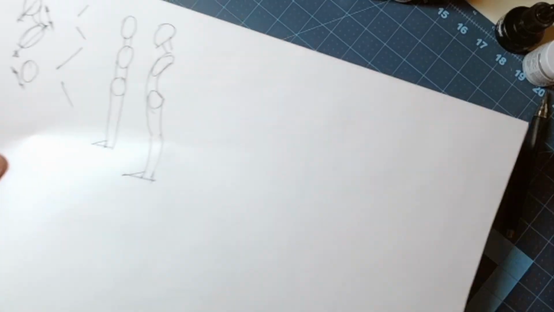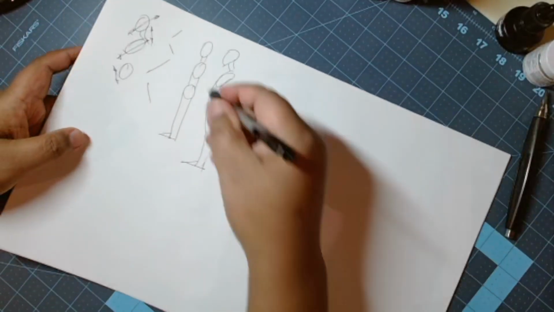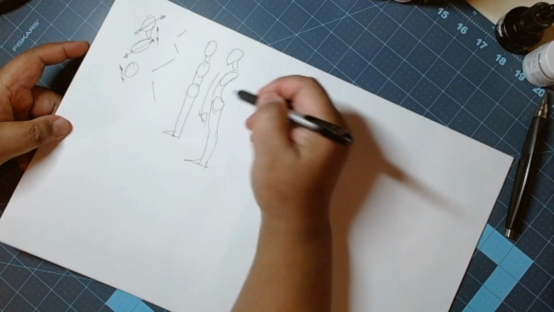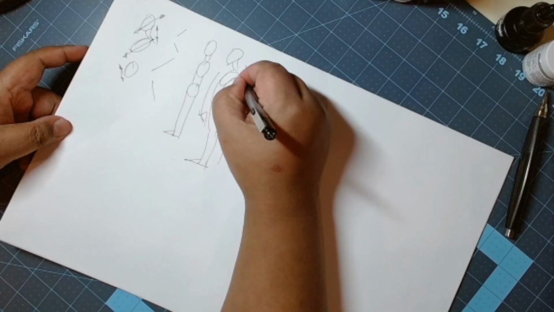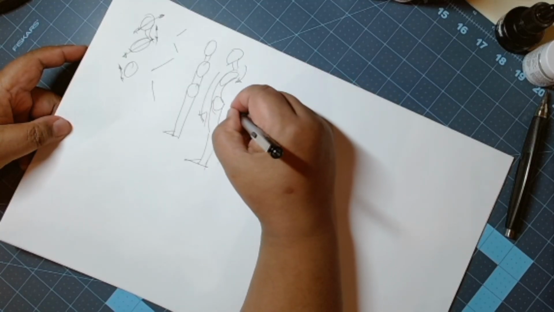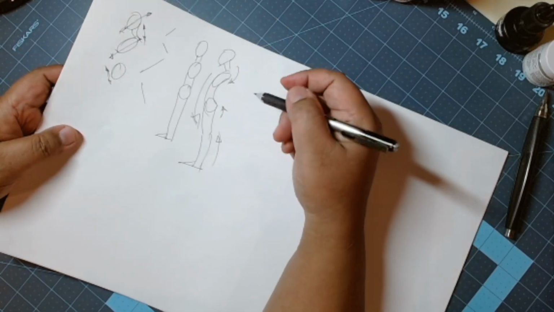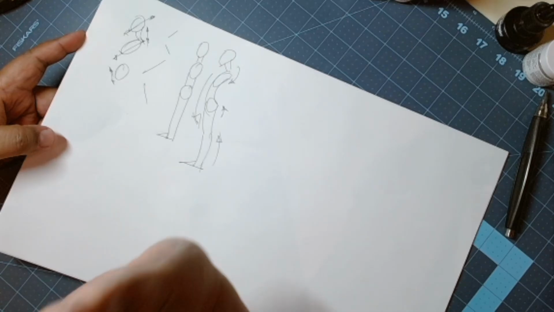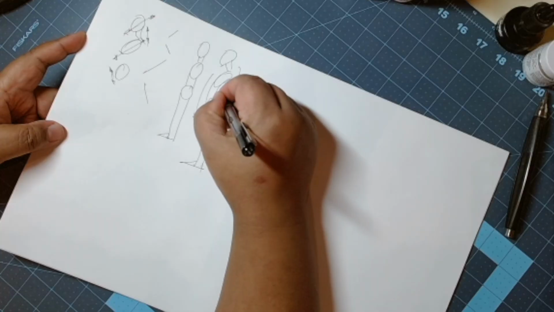We want these forms to flow. Okay? We want the front to curve in this direction. We want the back leg to curve in this direction. We want the curve in this way and the curve in this way. In this position, there's only one really straight vertical, and that's the muscles of the lower back.